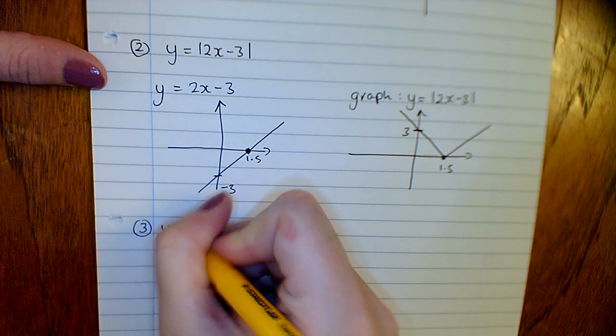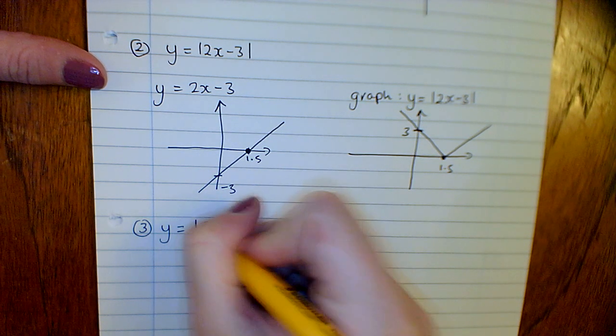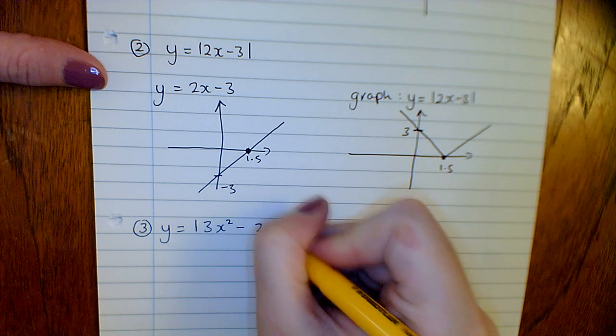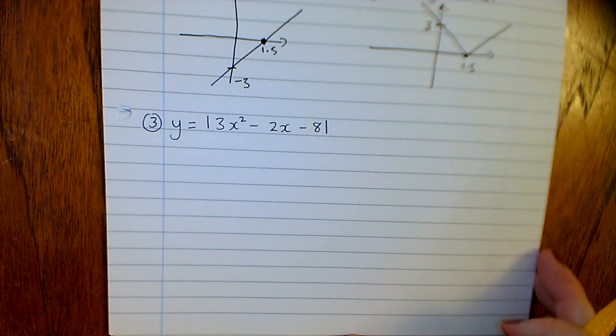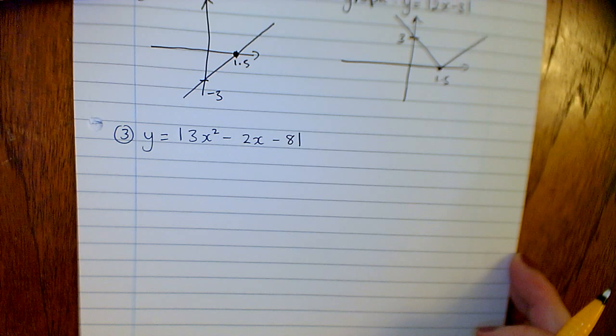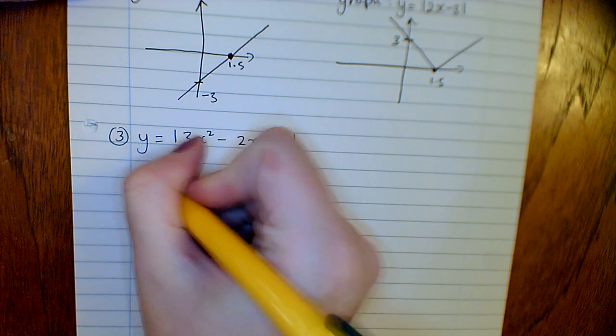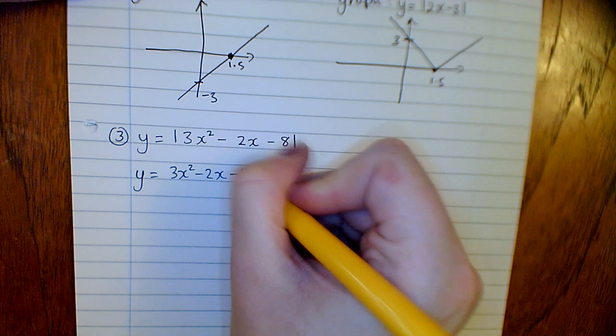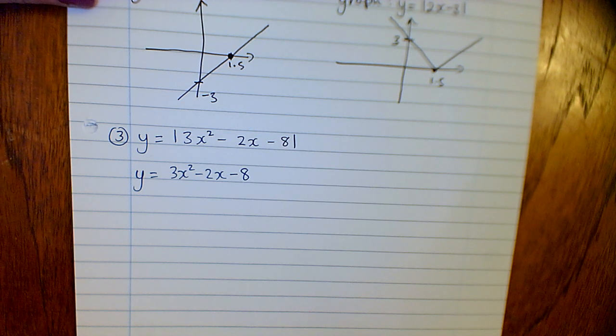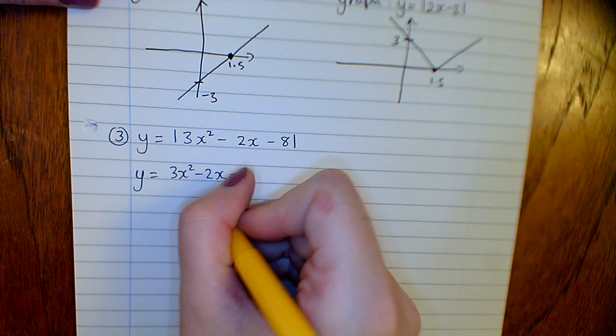Our third one, y equals the modulus of 3x squared minus 2x minus 8. So a quadratic graph. Again, draw the graph without the modulus sign.